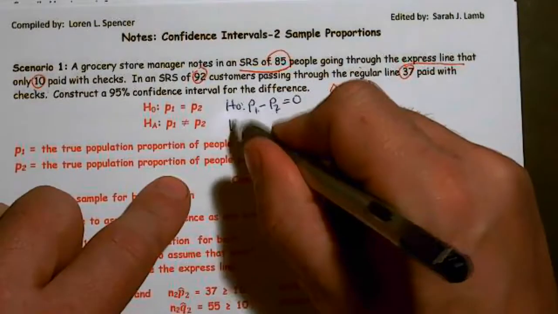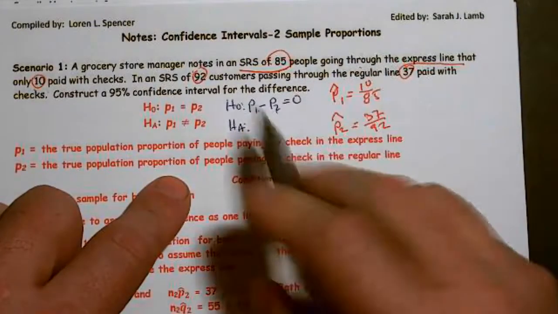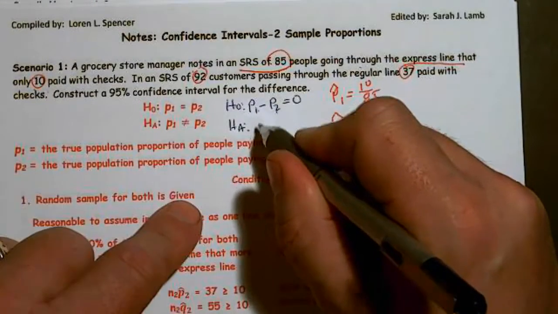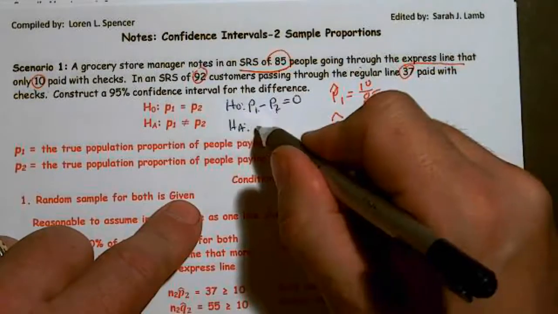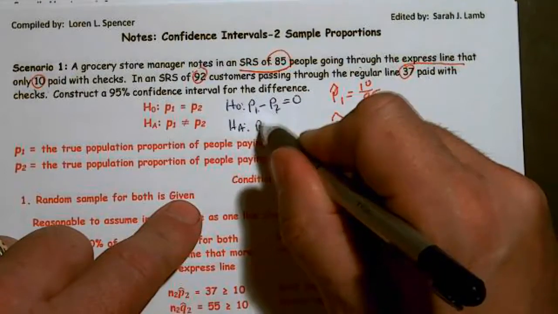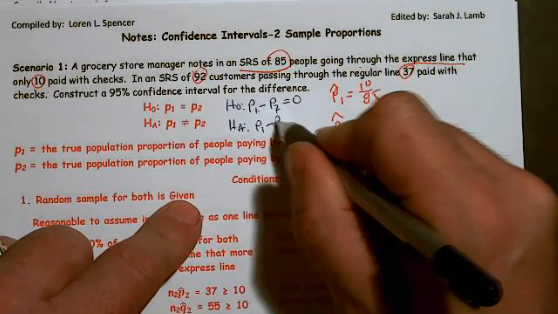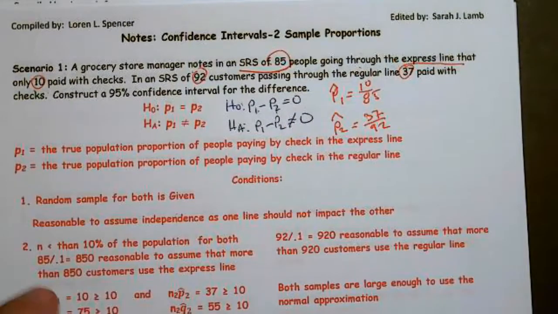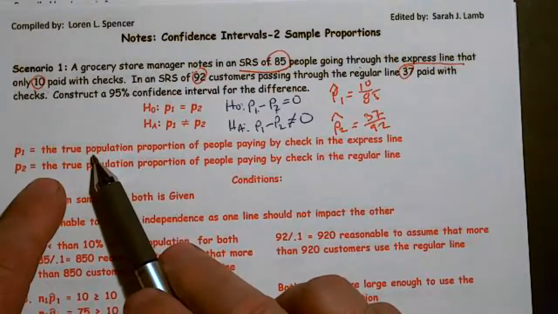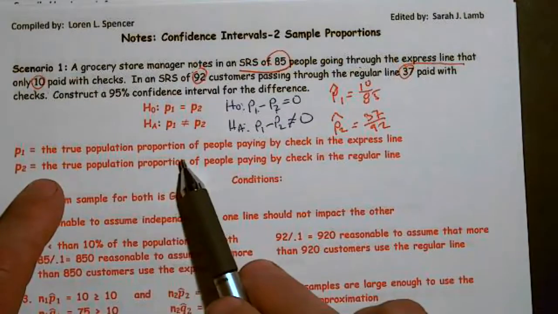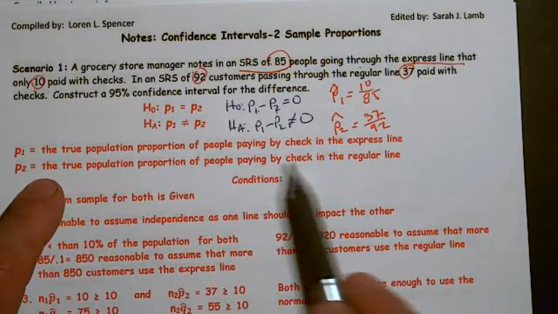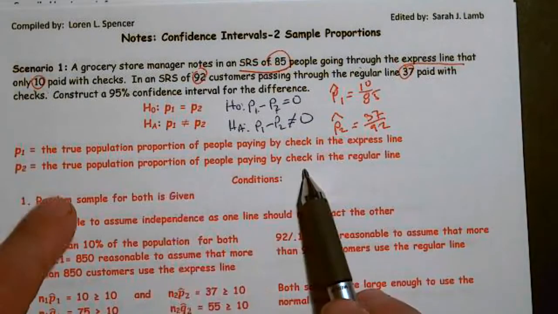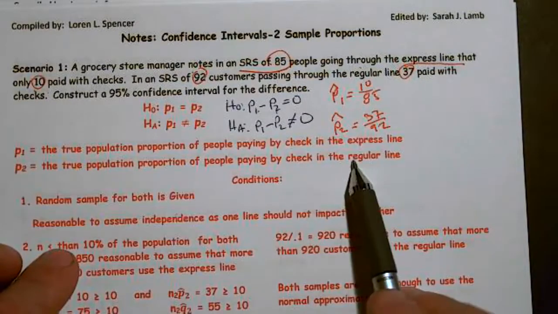And then our alternative, and they're looking for a difference. The reason I know that is because it's a confidence interval. Technically, I don't even have to do this, but sometimes it helps students understand that all confidence intervals are two-sided. Now, what this says is P1 is the true population proportion of people paying by check in the express line, and P2 is people paying by check in the regular line.